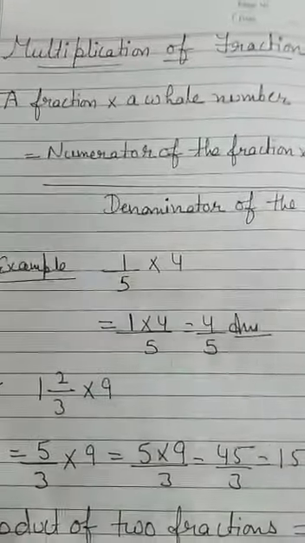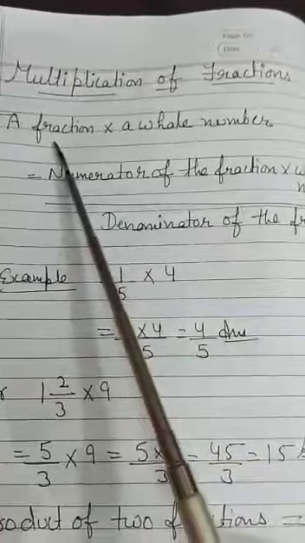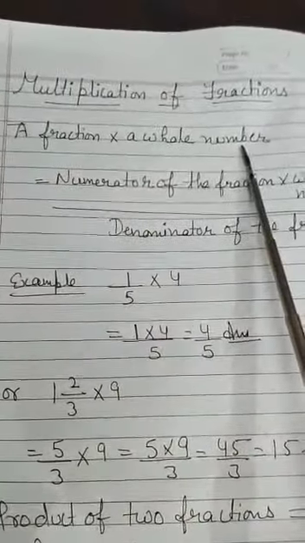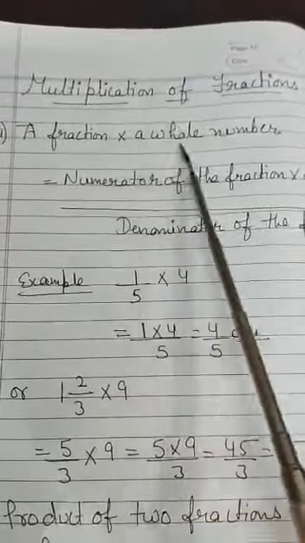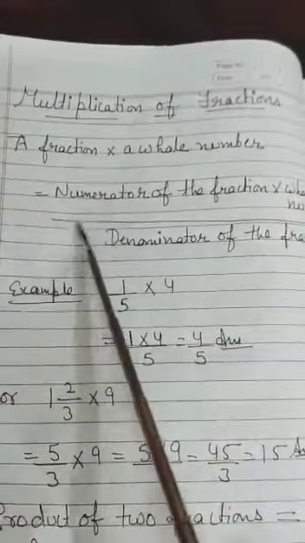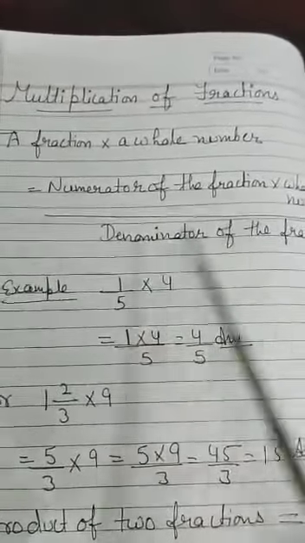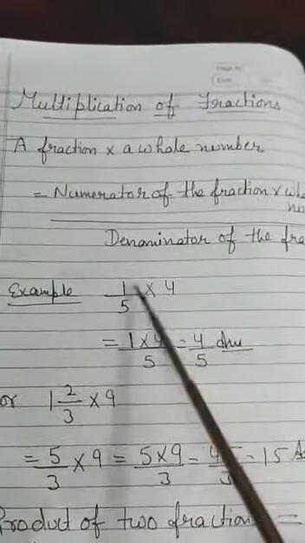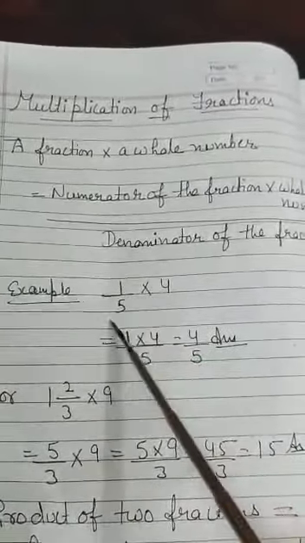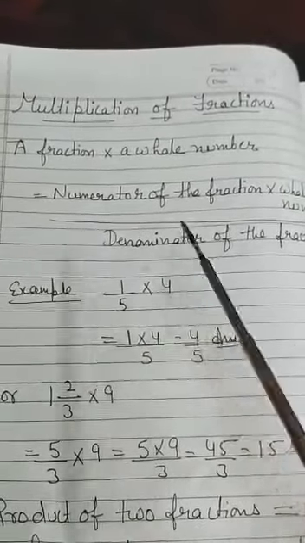Okay. Now our last topic, multiplication of fractions. A fraction into a whole number. If we have given a fraction into a whole number, then how can we solve? Numerator of the fraction into whole number upon denominator of the fraction. Here you can see example: 1 upon 5 into 4. This is a fraction and this is a whole number.